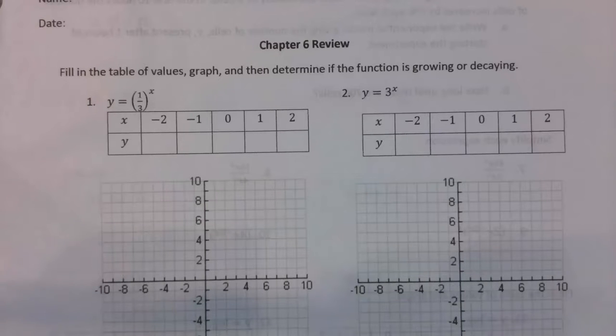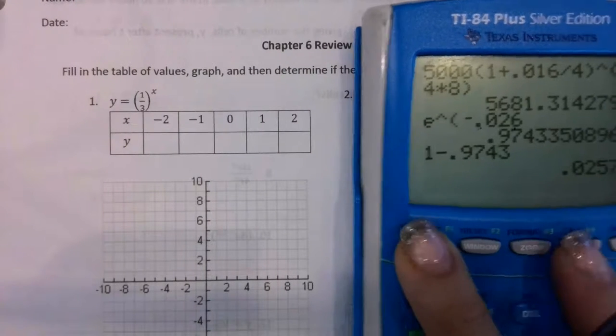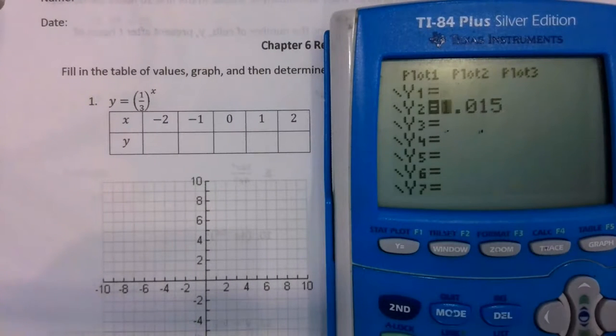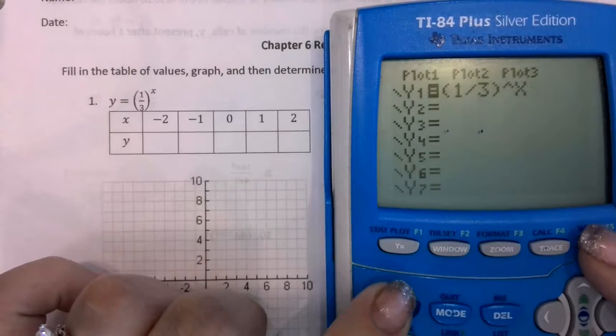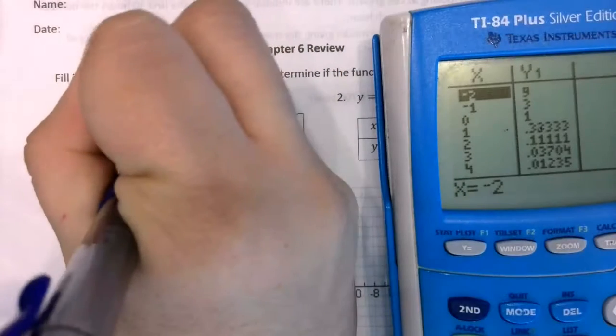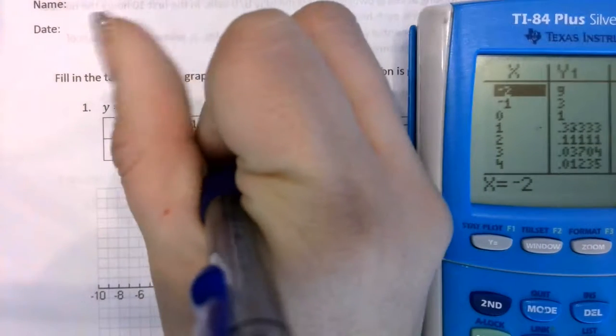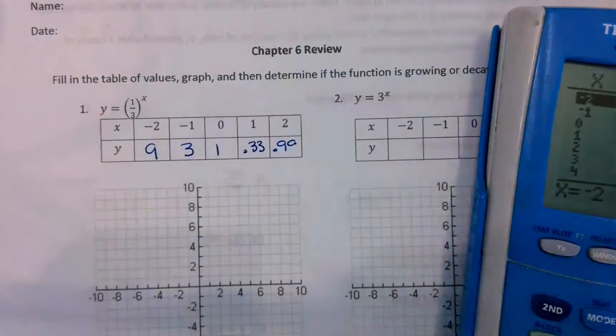So the first question on this review is asking me to find the table of values and to determine if the function is growing or decaying. I am going to first type this into my y equals. I'm going to clear out anything I already have in there, and I'm going to do parentheses 1/3 to the x. I need to make sure my 1/3 is in the parentheses, otherwise the exponent will only go to the number on the bottom. Then if I go second graph, it'll take me to a table of values and I can just copy these down. So I have 9, 3, 1, 0.33, 0.11.